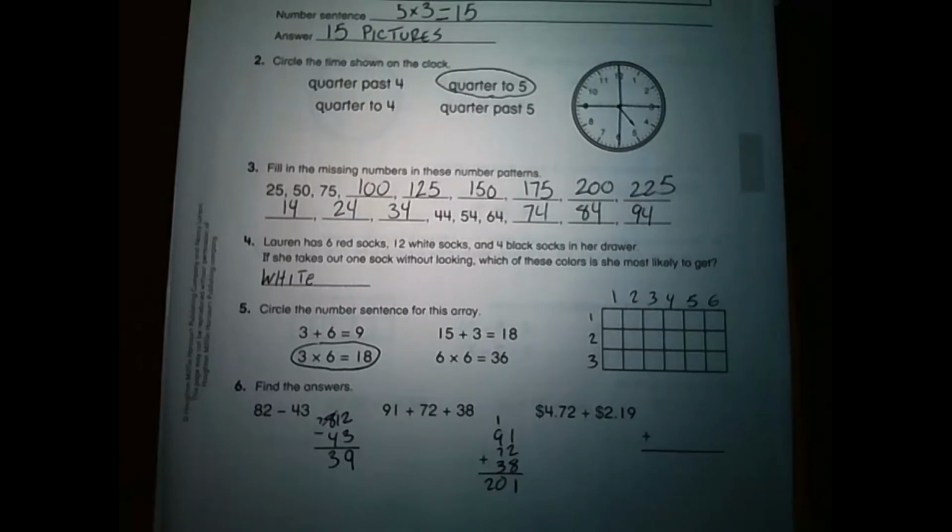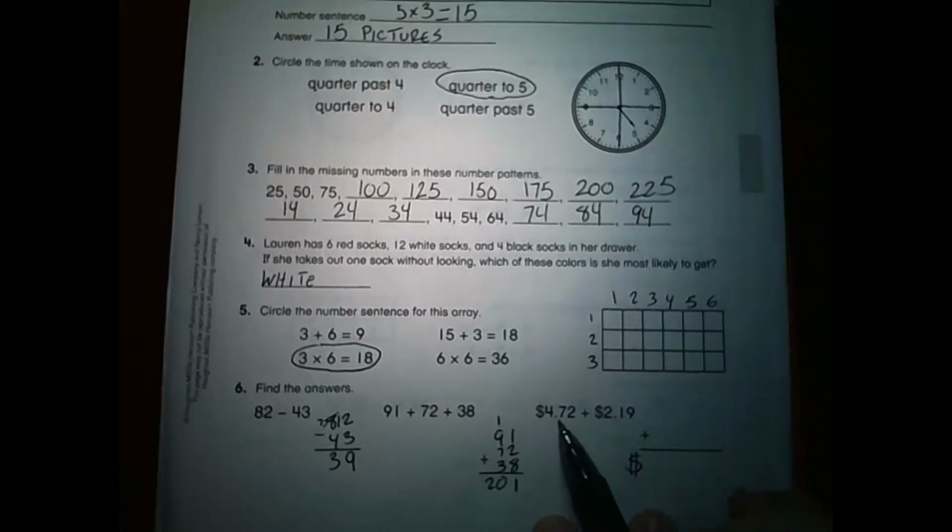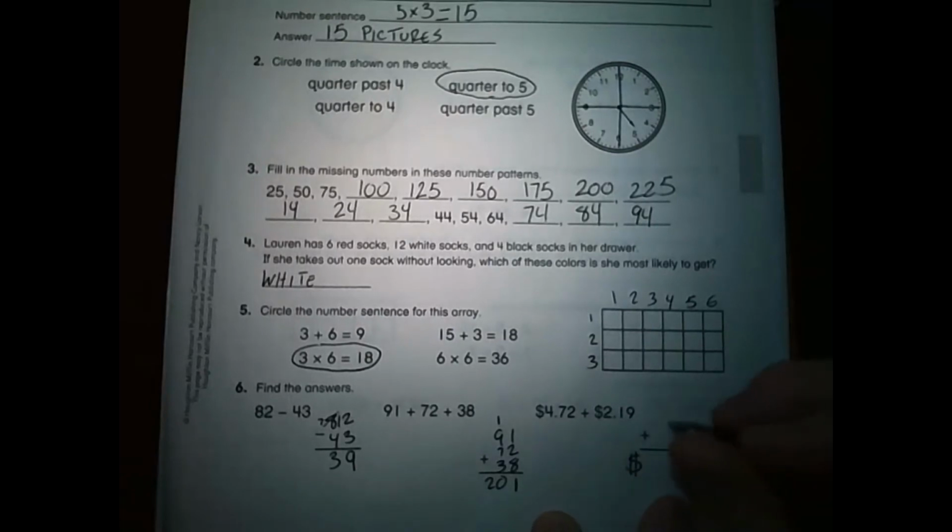Good work. And now for our last problem on this worksheet, I'm going to start off by putting a money sign down here where the answer will go, because as you can see, we are dealing with money. And particularly, we are dealing with dollar signs, not cents signs. We're going to write $4.72 plus $2.19.